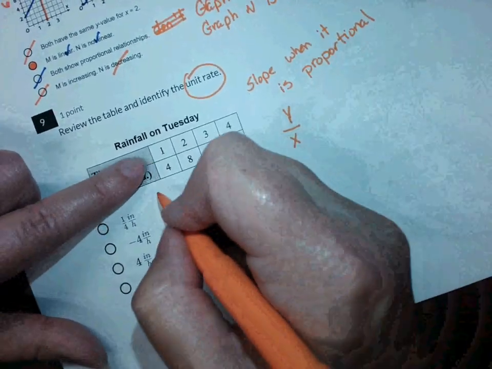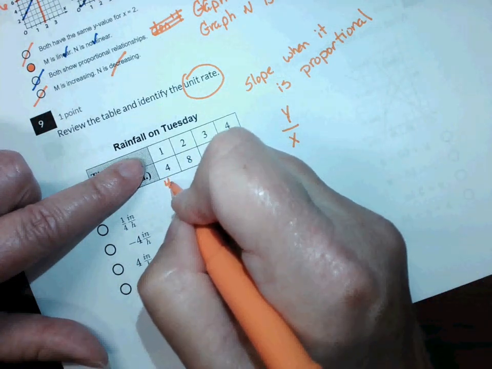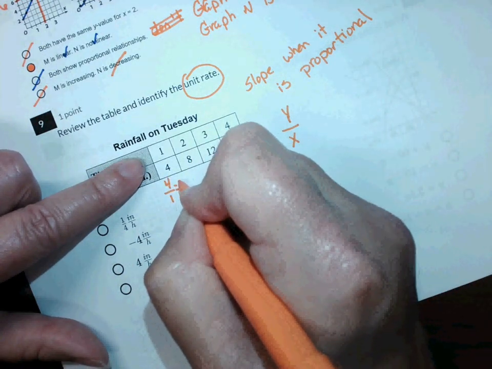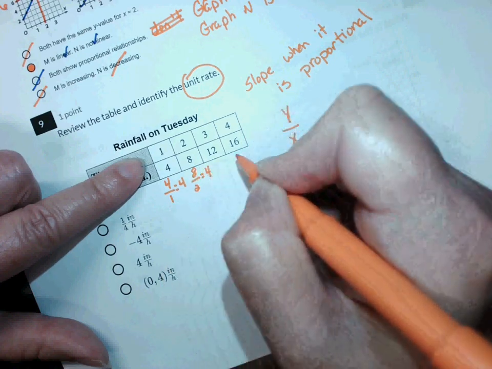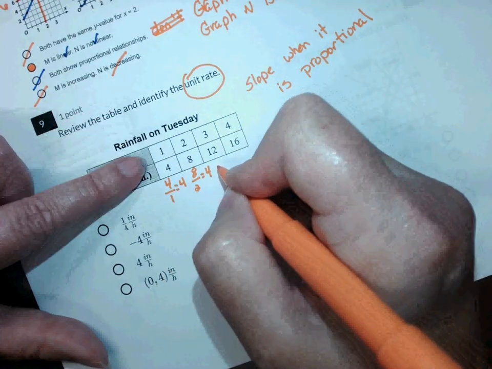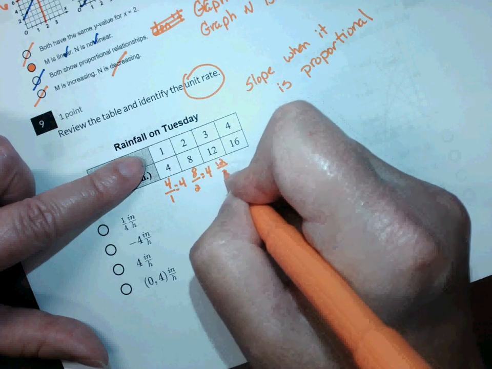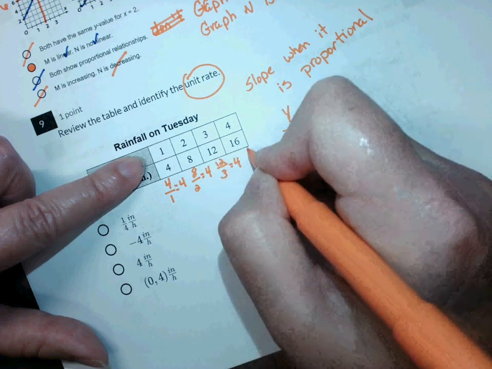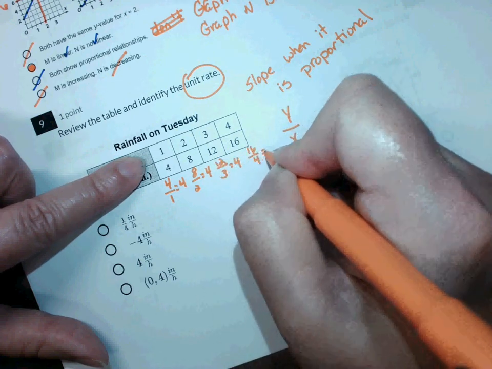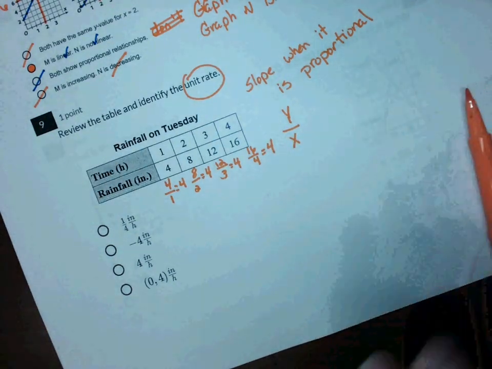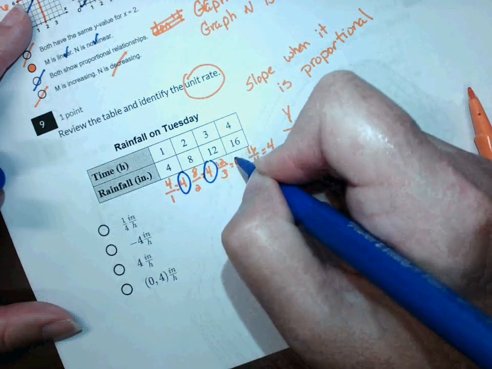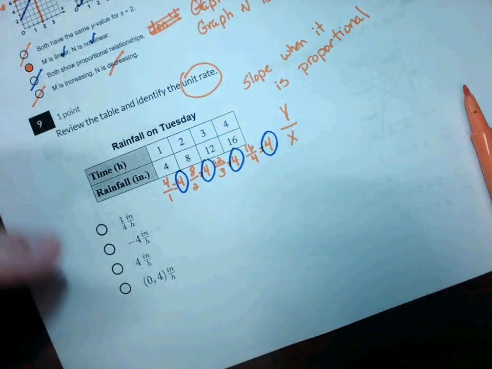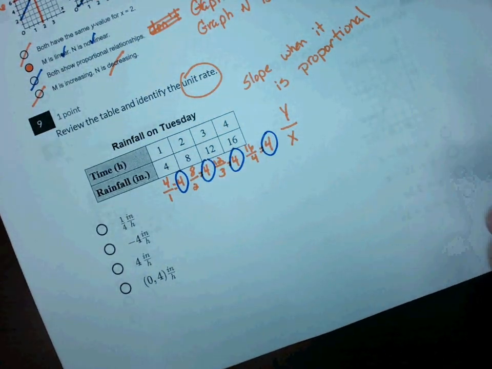So here we go. 4 divided by 1 equals 4. 8 divided by 2 equals 4. 12 divided by 3 equals 4. 16 divided by 4 equals 4. So my unit rate is 4. Which answer choice shows that?